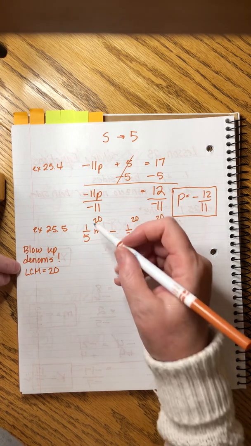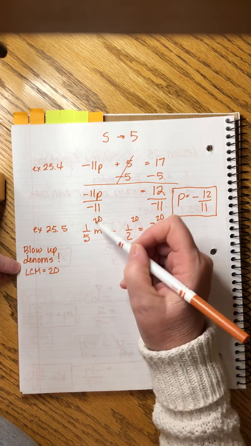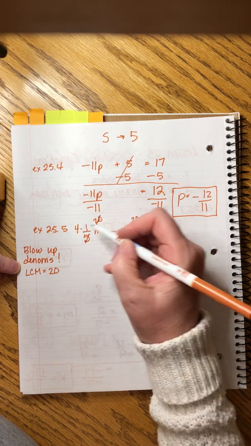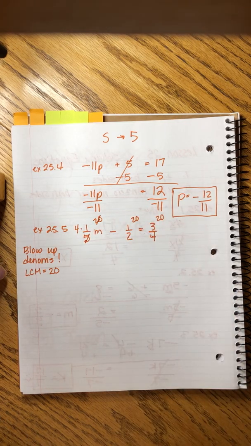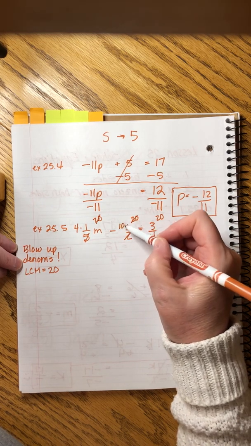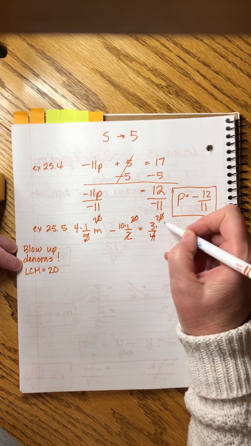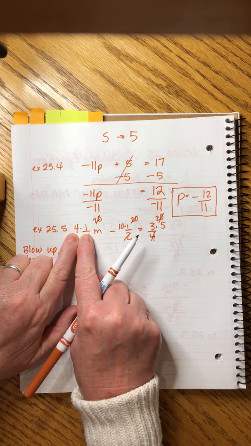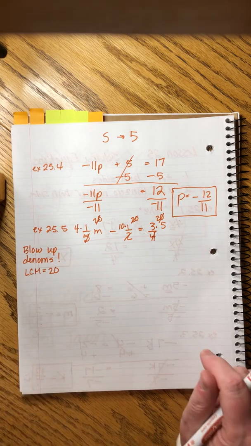Now, look what happens. These two cancel. 5 goes into 20 four times. So I'm going to cancel that and write 4 times whatever was there to begin with. 2 and 20 cancel and make 10 times. 20 and 4 cancel and make 5 times. So I can write my new number in front of the existing numerator or after. Order doesn't matter, just wherever I have more space.